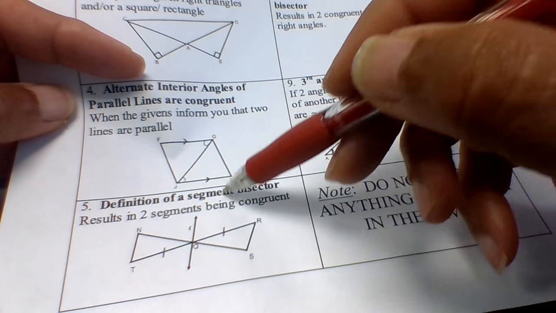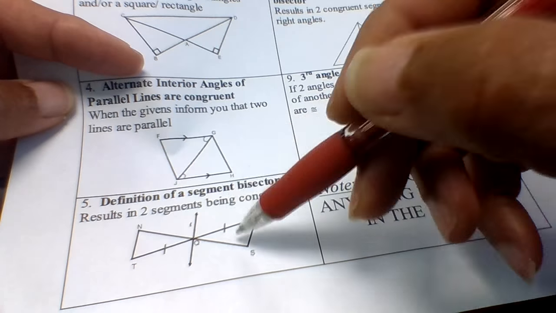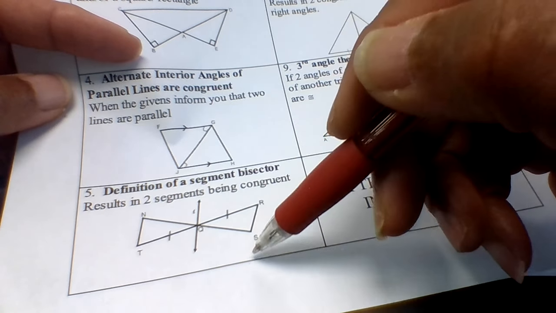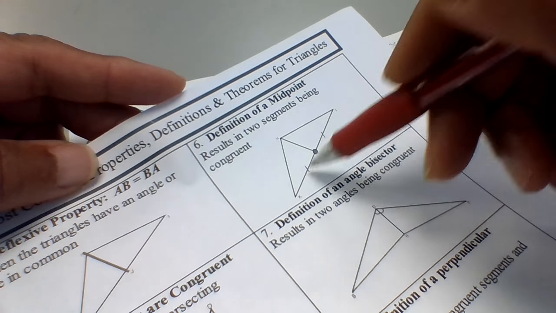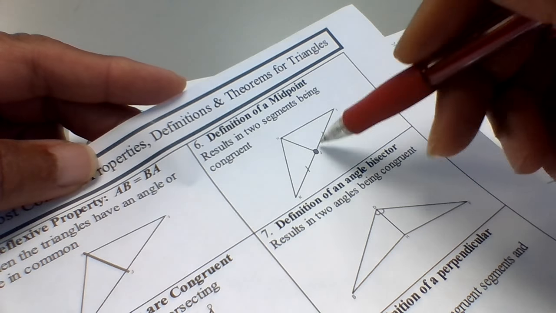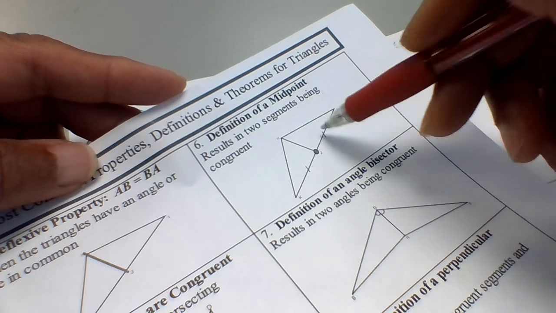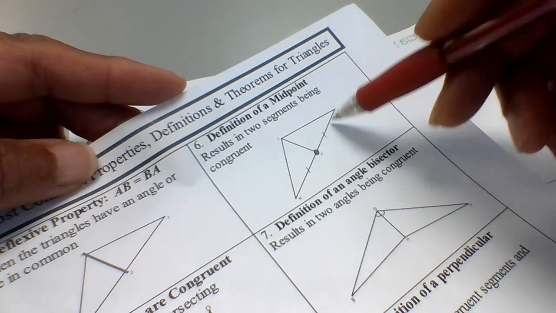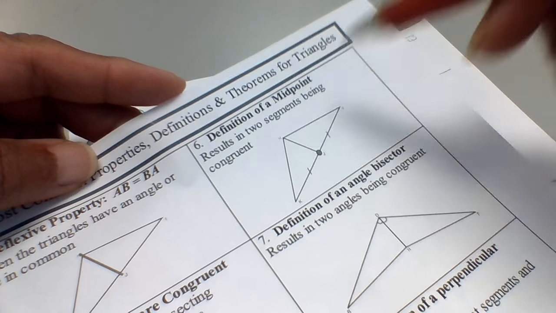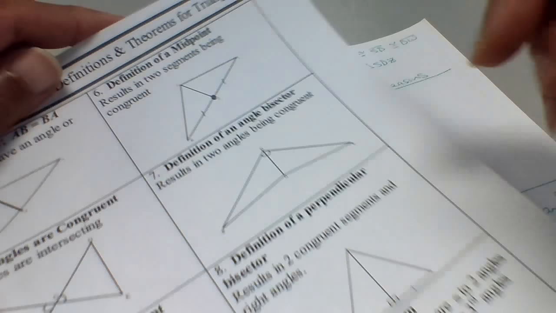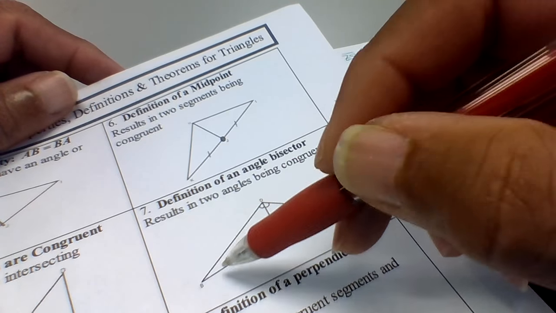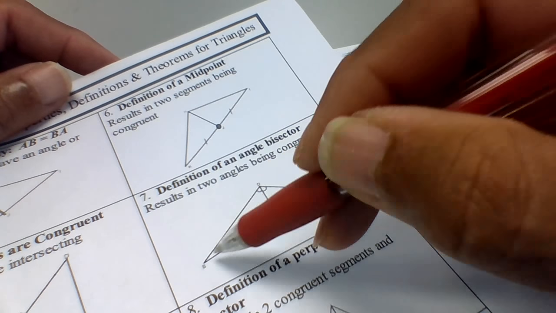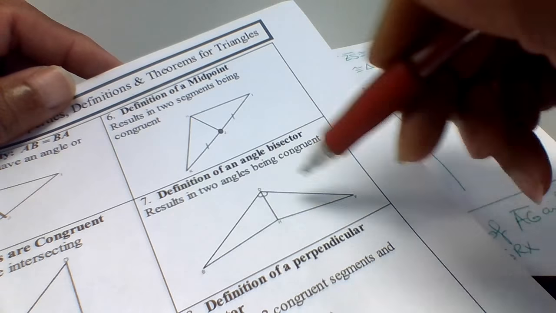So if you say segment bisector, you know that you should be writing something else down about the segment bisector. If you say midpoint, you know you should be writing something else down about the midpoint. It bisects, it cuts those line segments in half, into two equal line segments, so you mention what those two segments are. When it's an angle bisector, it cuts that angle in half, so you should mention what those angles are that it cut in half.